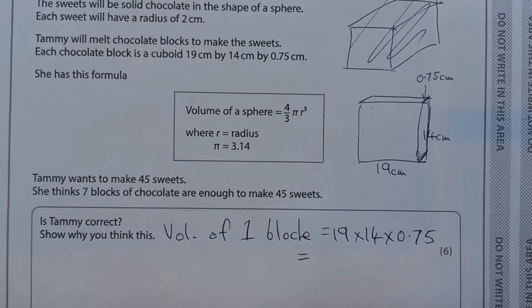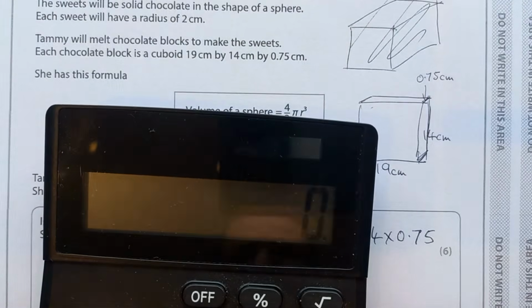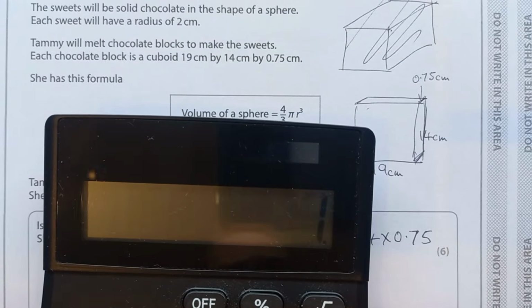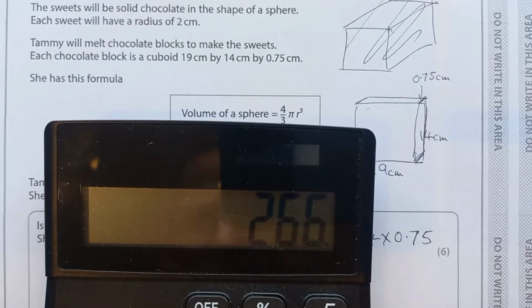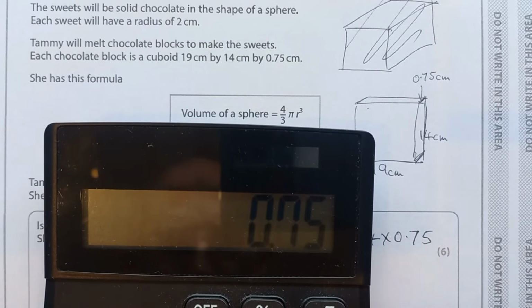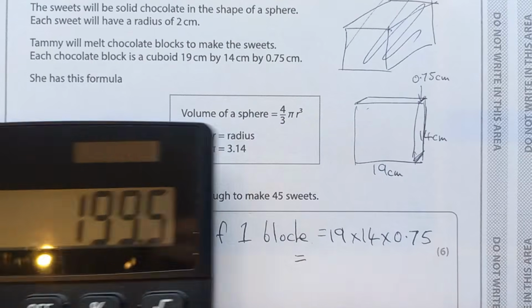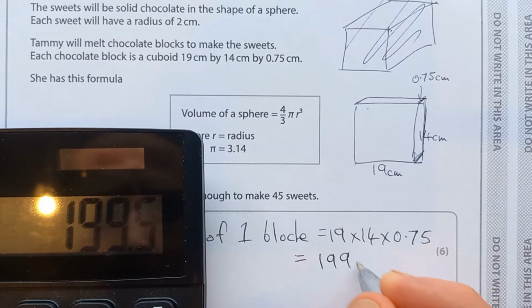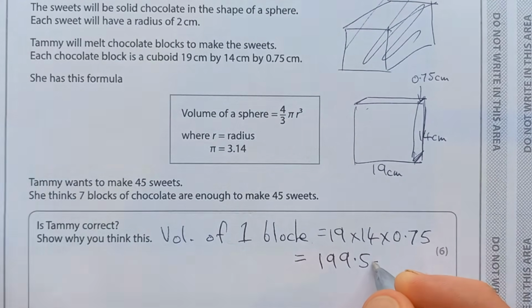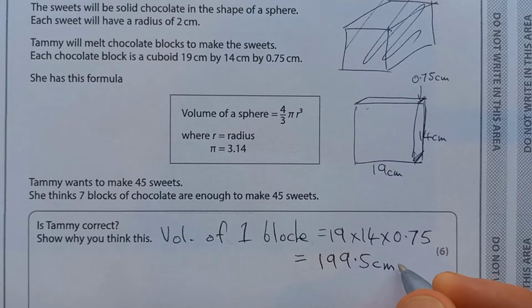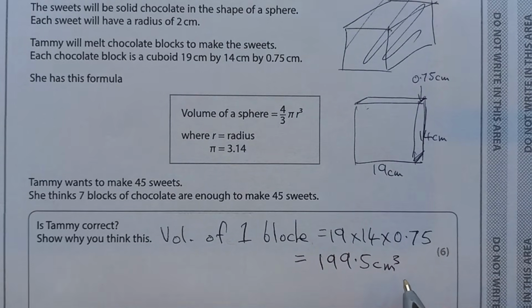Okay, right. 19 times 14, sorry, it's a bit dark on here, times 0.75, which is 199.5, and that's centimetres cubed.